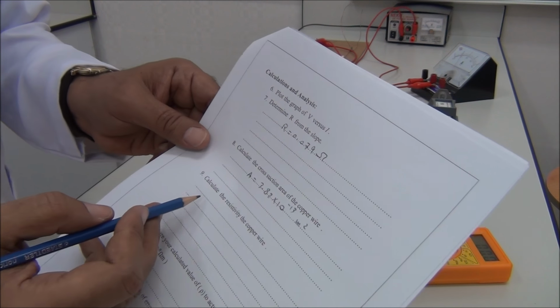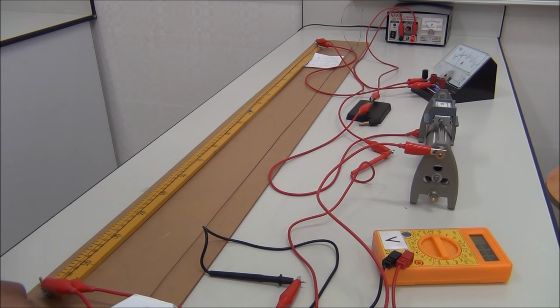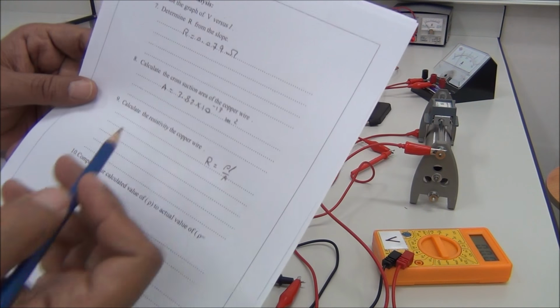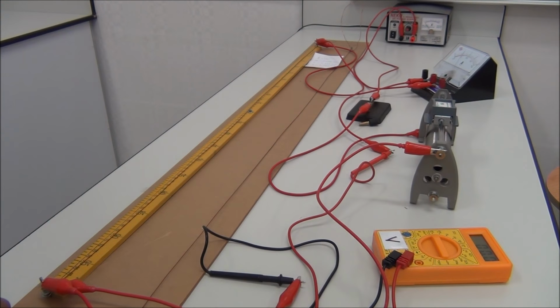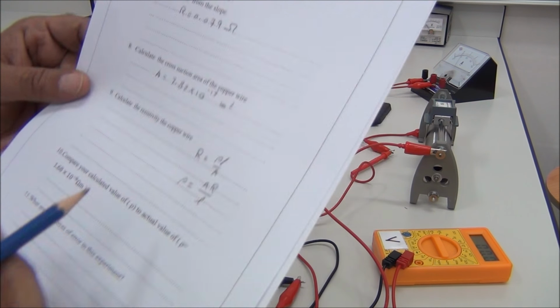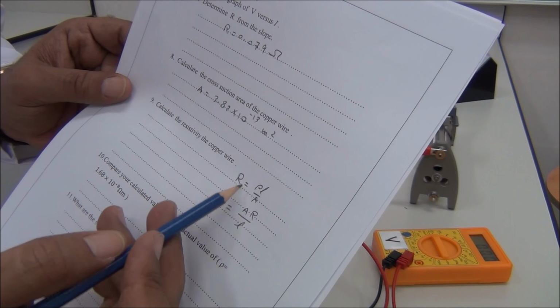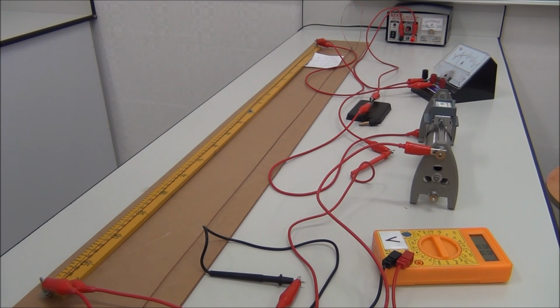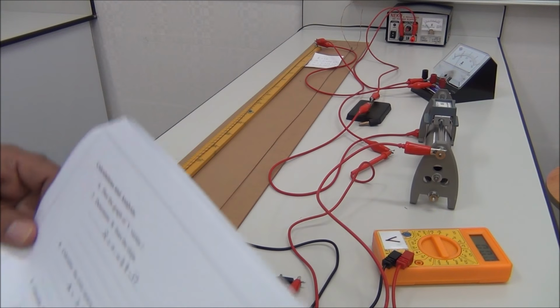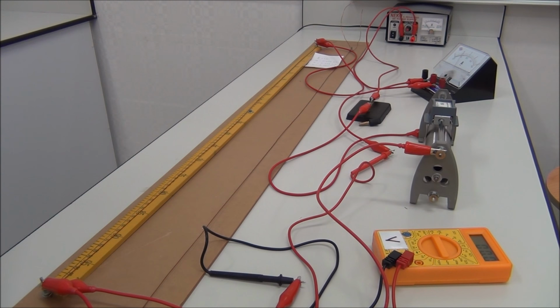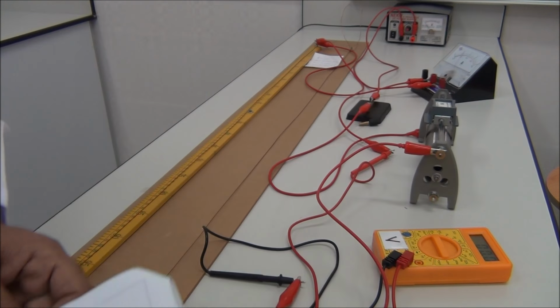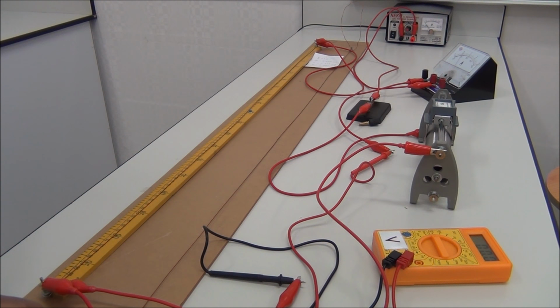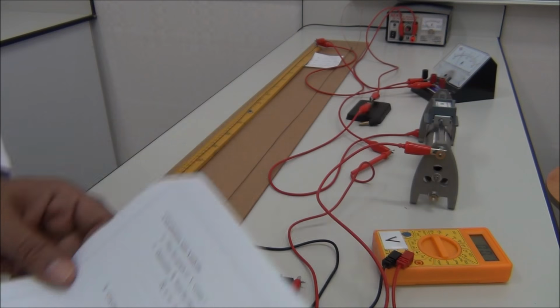Calculate the resistivity. For the resistivity, we know that R equals rho L over A. Rearrange this formula so we can get rho. So rho equals A R over L. So this is the resistivity, R times A divided by L. So rho equals the cross-section area, 3.82 times 10 power negative 13, multiply R, the resistance, 0.079, divided by L, the length of the wire, it is 1 meter.